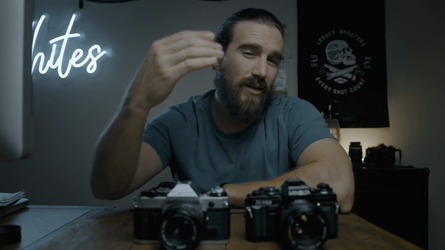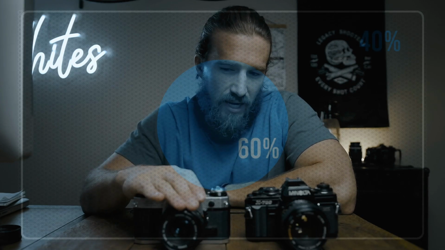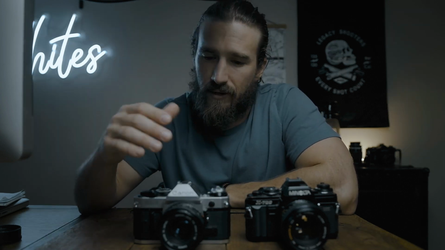So the light meter in the X-700 is pretty much evenly split 50-50 between the center of the image and the exterior of the image, meaning it's not going to choose the center of the image as your predominant exposure point. So if you have a very bright back and then a very dark center, then it's going to split the difference and shoot about 50-50. The AE-1 program is center weighted. I'm not sure exactly what it is. I'm assuming it's about a 60-40, which tends to be the case for most of these cameras. So your composition is in the center. It's going to center weight your light meter in order to ensure that the center of the image is properly exposed.